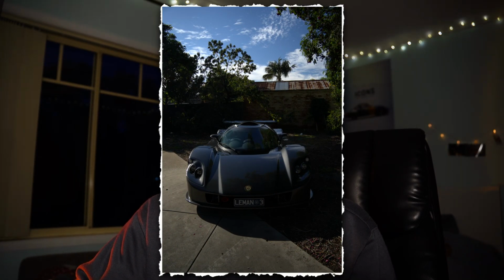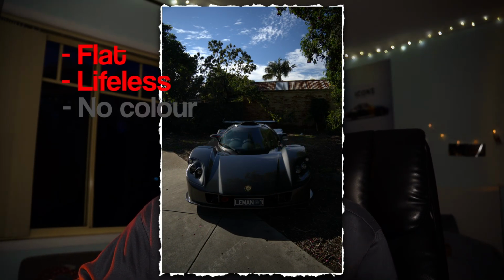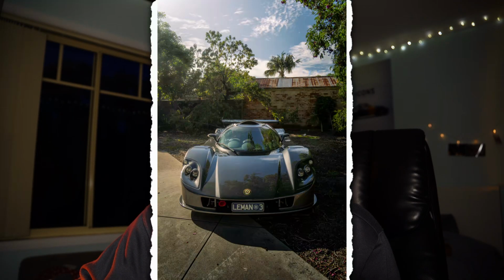Here's a shot I recently took for a client. Straight out of camera and unedited. Rough, right? Flat, kind of lifeless, and lacks color. But here's that exact shot after I ran it through my editing workflow.